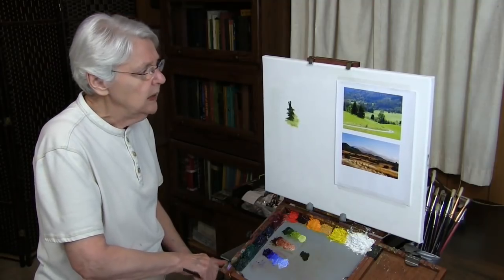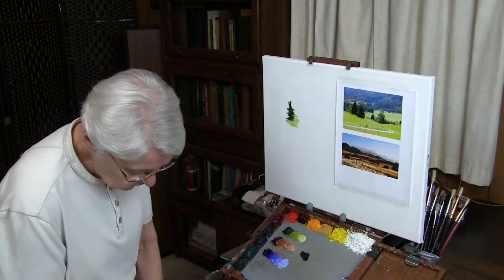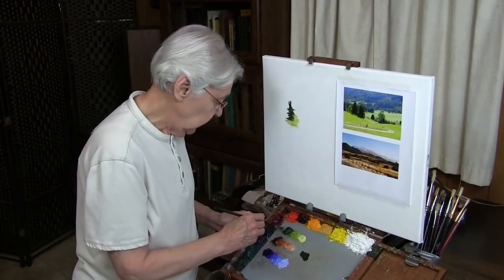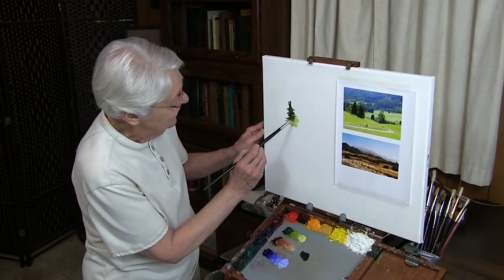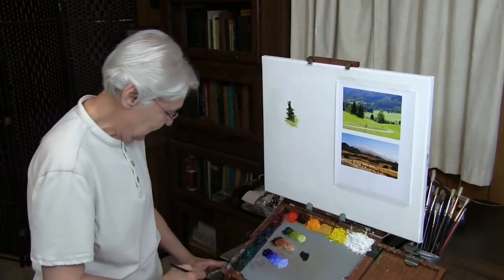Now, look in the way distance there. I'm going to change to a smaller brush. Well, one thing, I've got a little ego problem here with this tree. It's kind of obliterated its shape when I put that in. There we go, that's a little bit better.